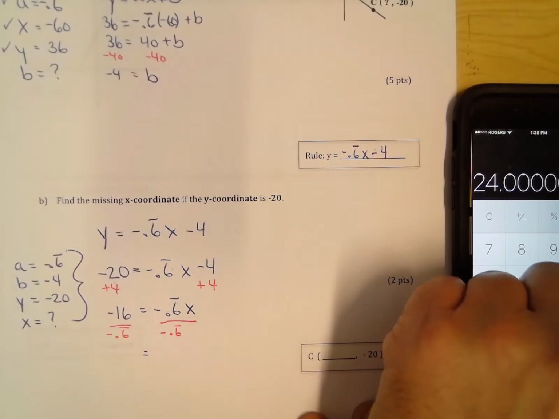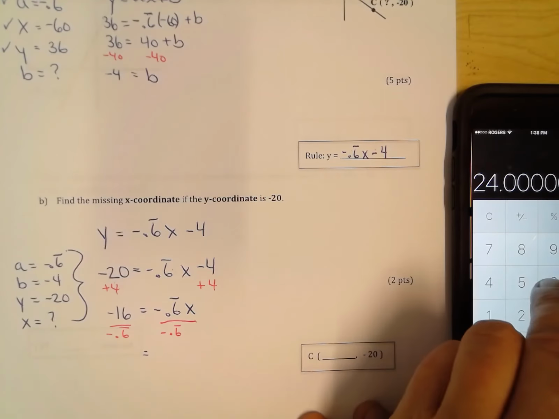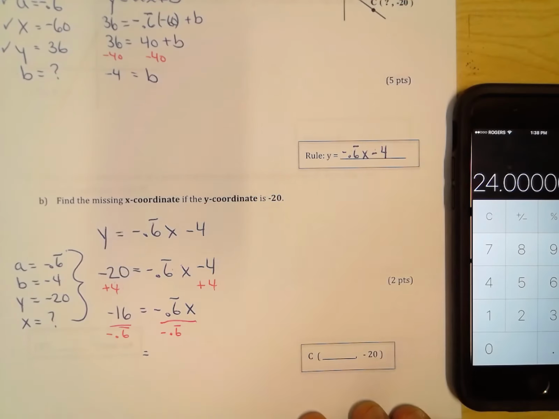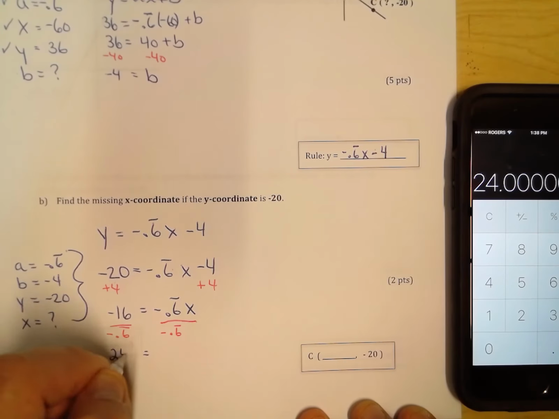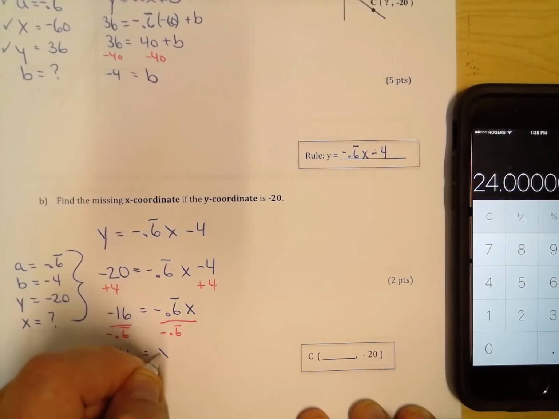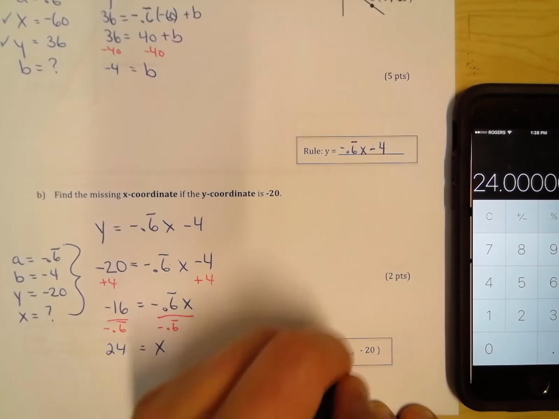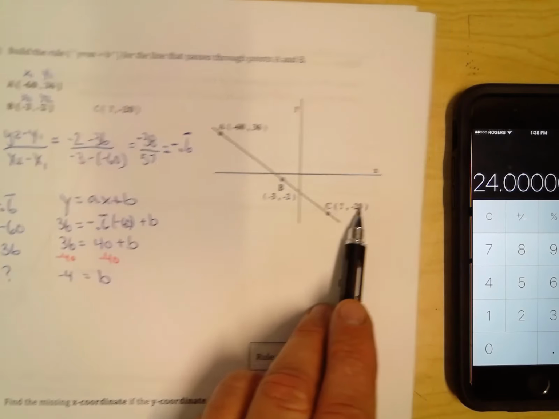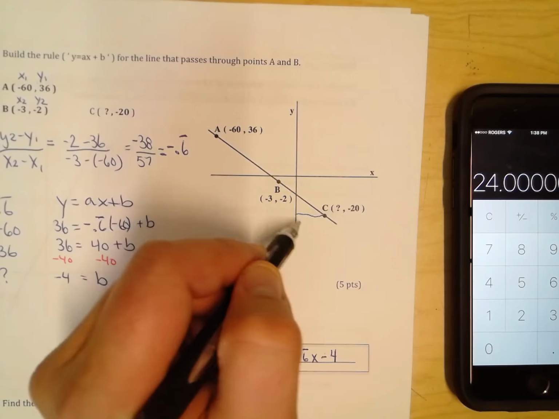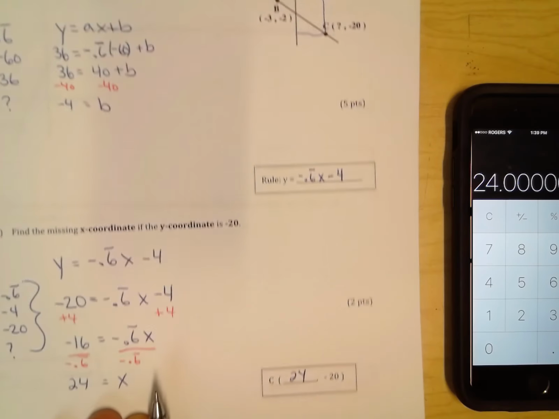Now you can see that way over there, that 0.2. That's because it was rounded, and you can see it's so far away, it's insignificant. At this point, you're 1, 2, 3, 4, 5, 6, 7, 8, 9 zeros away. We know that that's a 24. So it's a positive 24, is equal to x. And so, come back over here and answer the question. We found that when the y is negative 20, right there, that x has to be equal to 24.